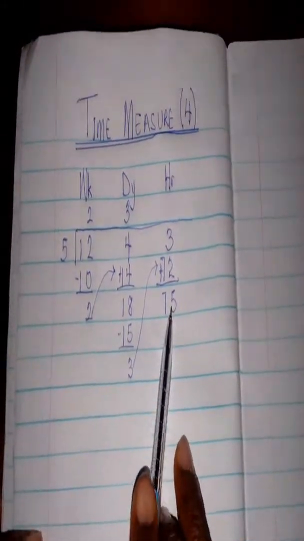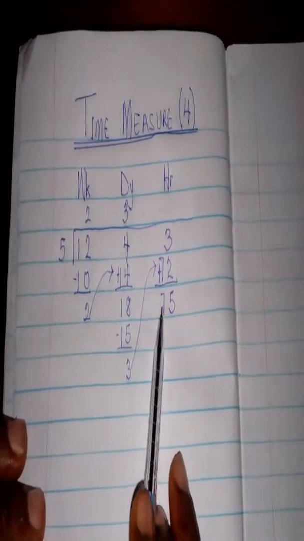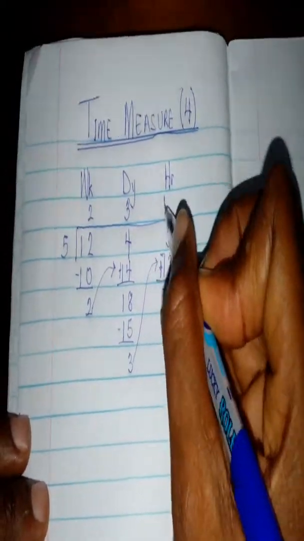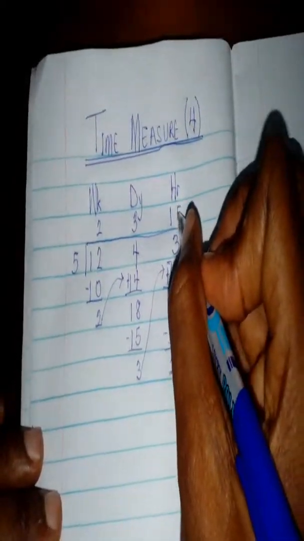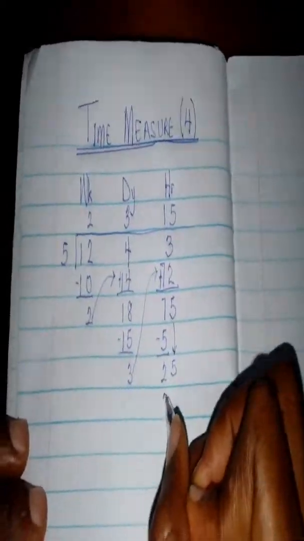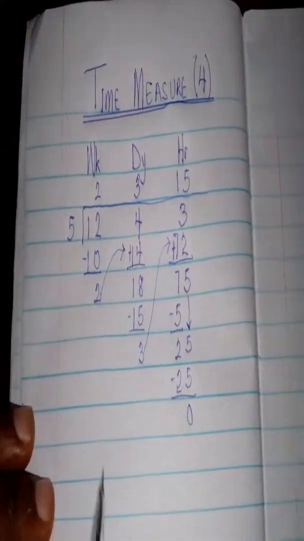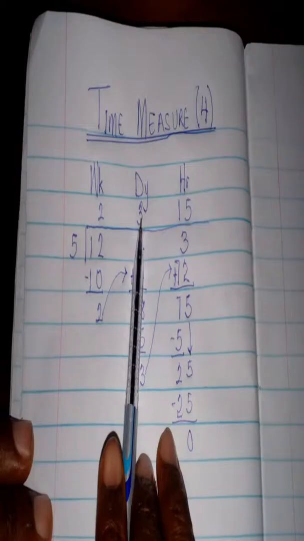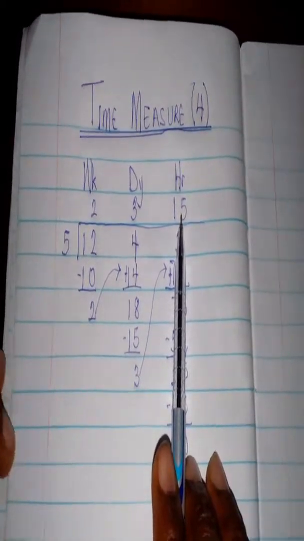Now I'm treating 75 divided by 5. So 5 into 7 first is 1. 5 times 1 is 5. I'm left with 2. And then I bring down my 5. 5 into 25 is 5. 5 times 5 is 25. And that is 0. So my answer is 2 weeks, 3 days, 15 hours. Thank you.